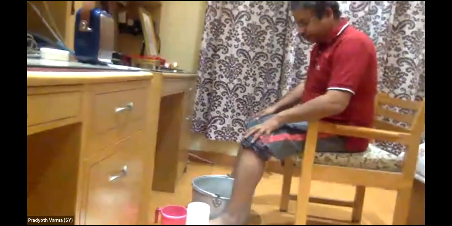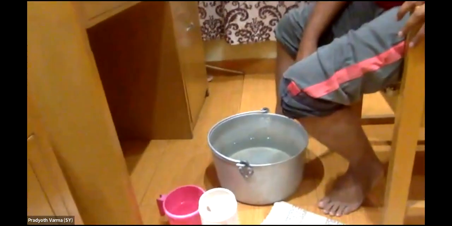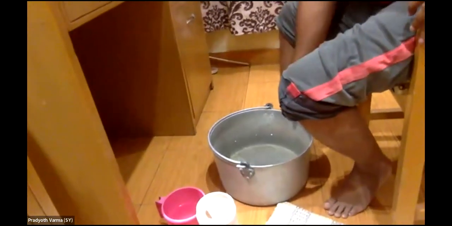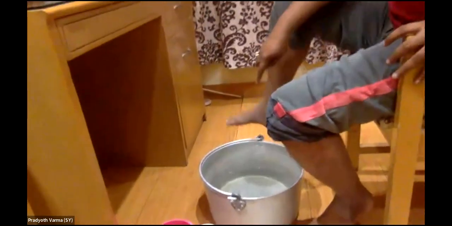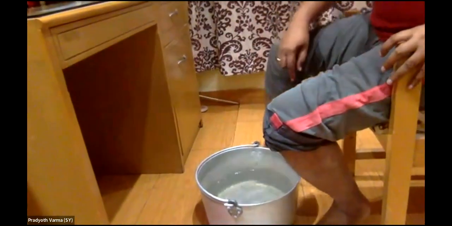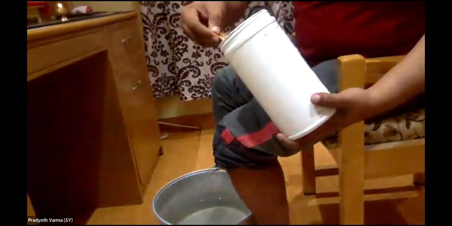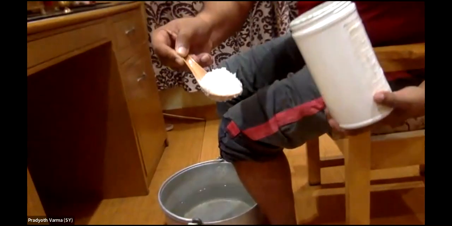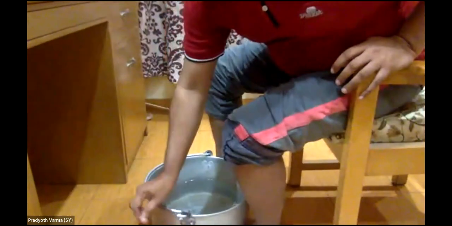So I would request everybody, if you already have this tub and have filled it up, if you need a minute or so, we can take some time. You can see how much water there is in the tub. It should basically come above the ankle. We need to take some salt, a little bit of salt in the hand, and just put it in the water. Keep the salt aside.